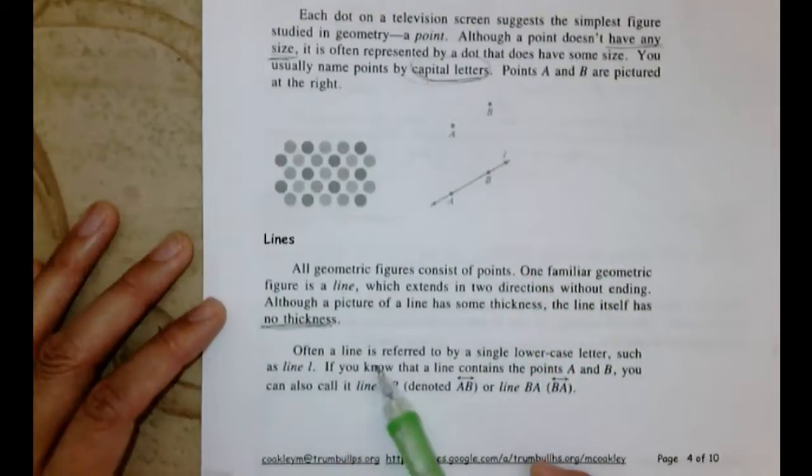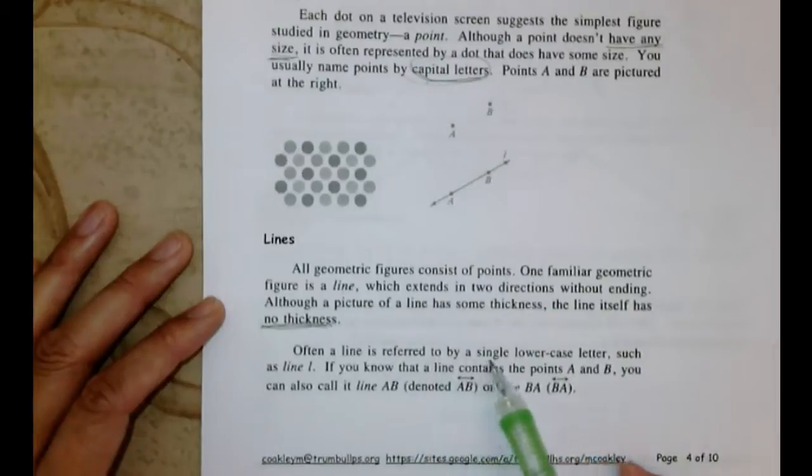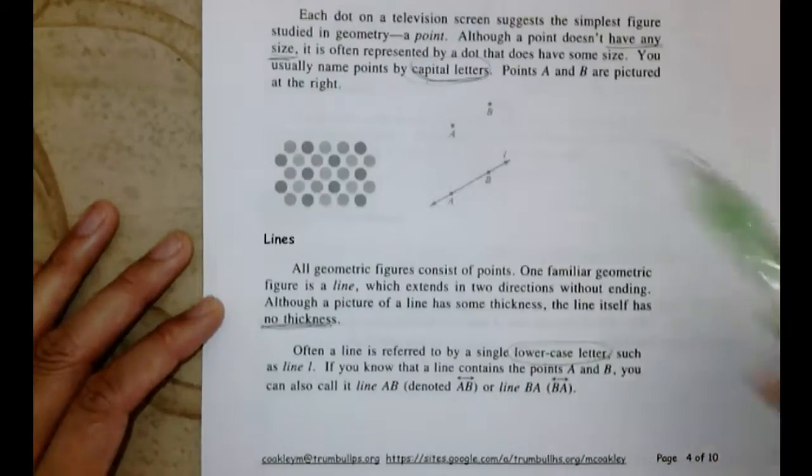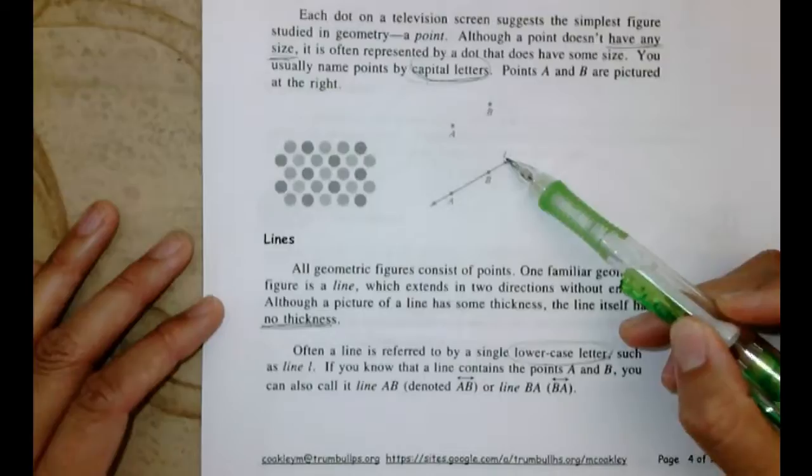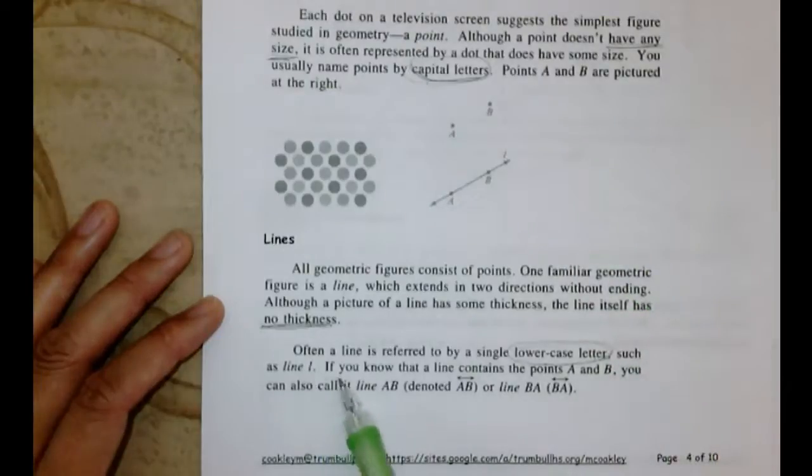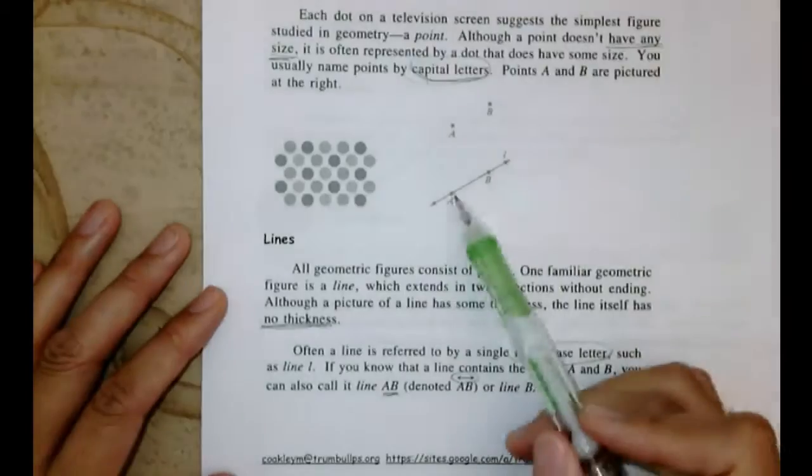Often the line is referred to by a single lowercase letter, reserved for lines, such as line L. If you know that a line contains the points A and B, you can also call the line AB, using the arrows on both sides. Or line BA. Line AB and line BA are identical. It doesn't matter which one you say first.